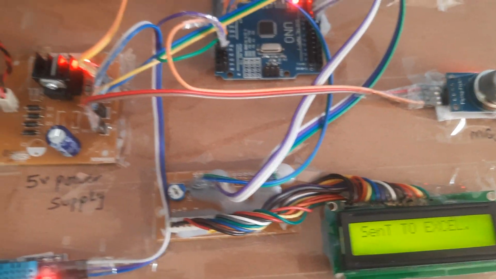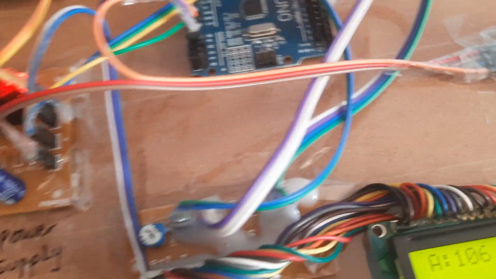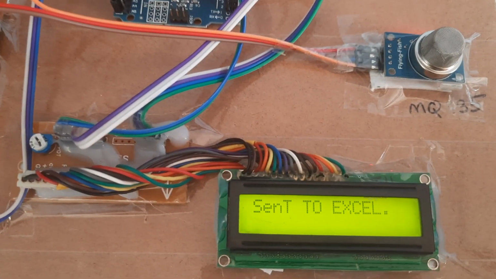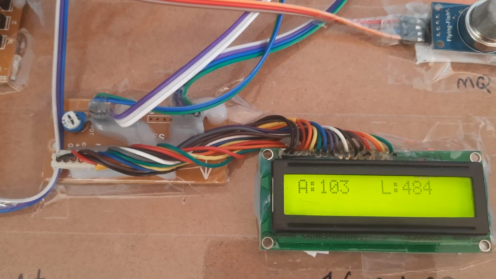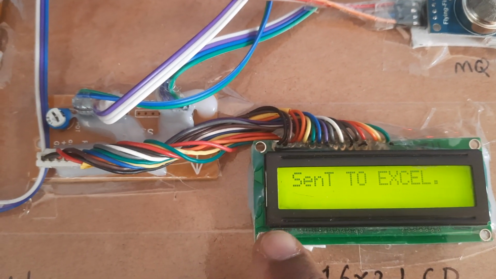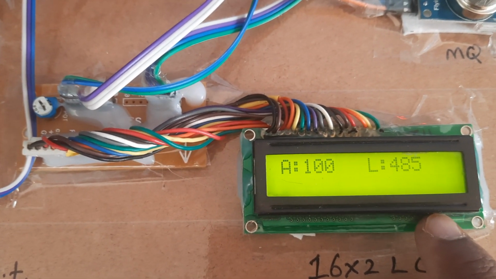Temperature 31. Now I update the humidity given. Send it to Excel. A for air quality, L for LDR, T for temperature, H for humidity. So here the values are updating.